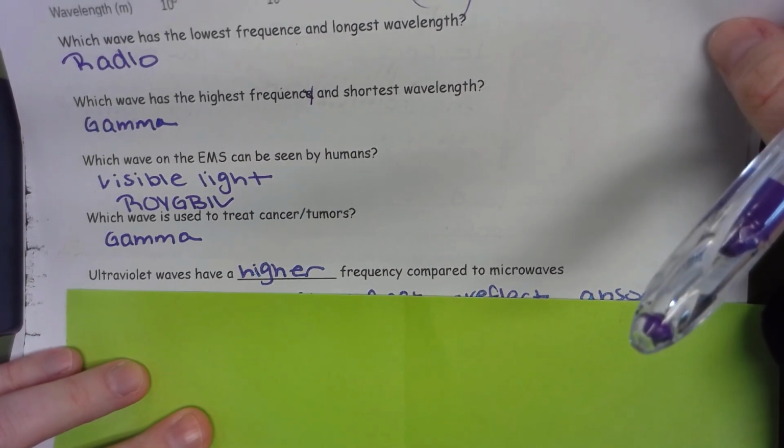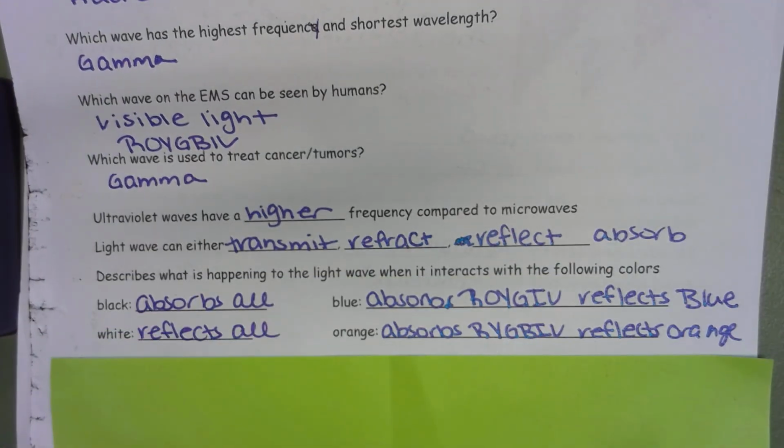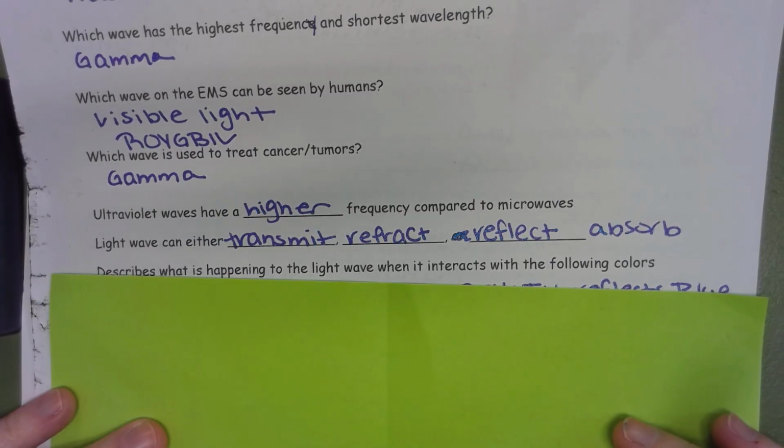A light wave can either blank, whoops, did I miss something?